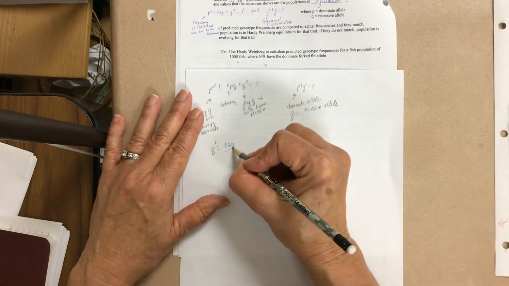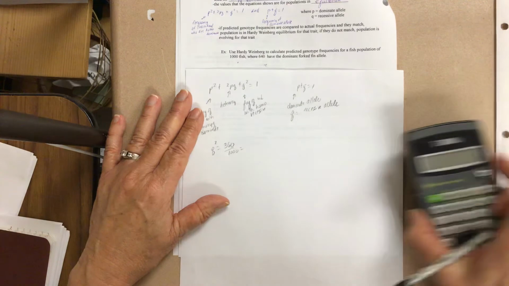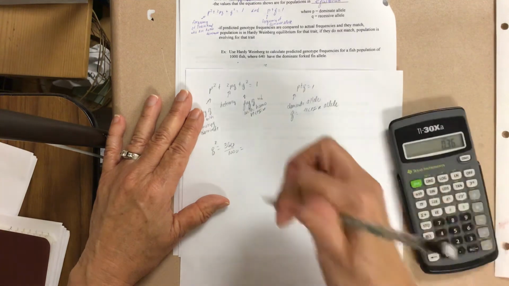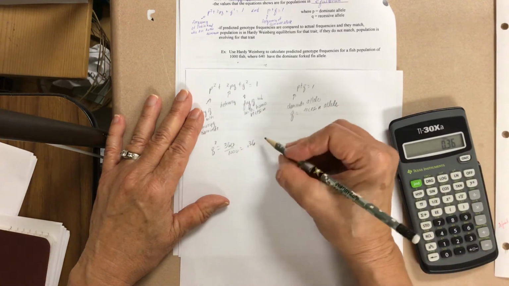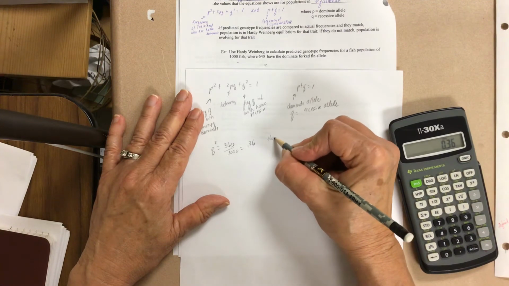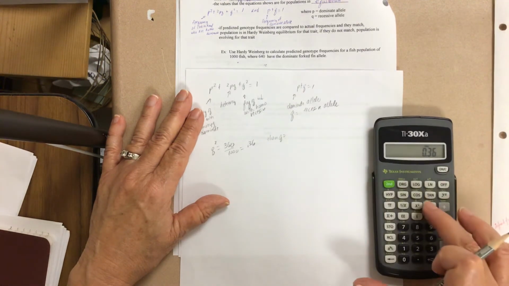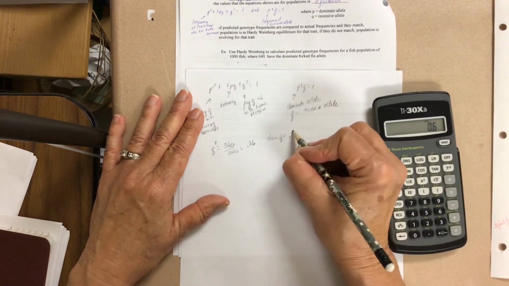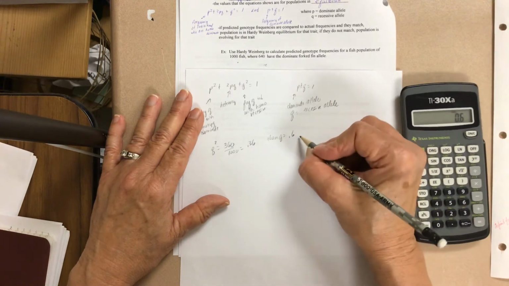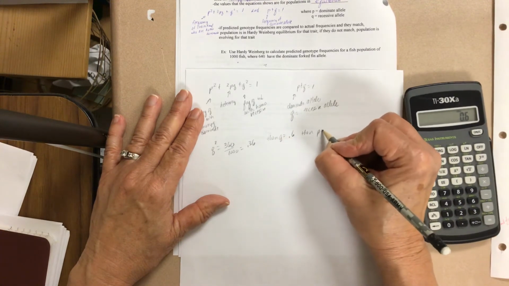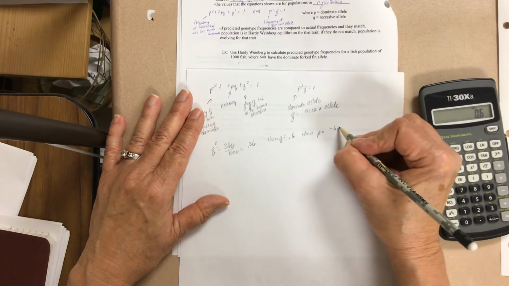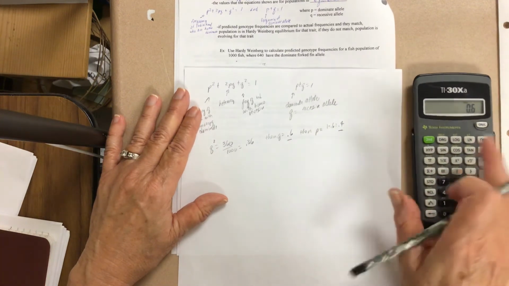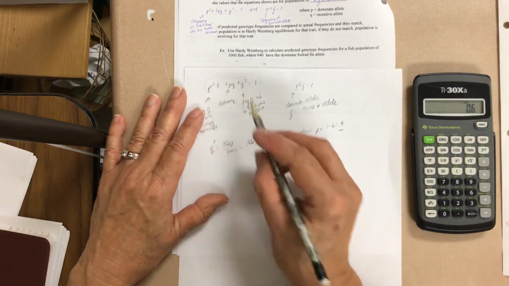So we're going to take 360 over 1,000. So that's 0.36 is q squared. So if q squared is 0.36, then q, you take the square root of 0.36, and so you get q to be 0.6. So if q is 0.6, then p is 1 minus 0.6, which is 0.4. So q is 0.6, p is 0.4. All right, so now we can plug these into this, okay?